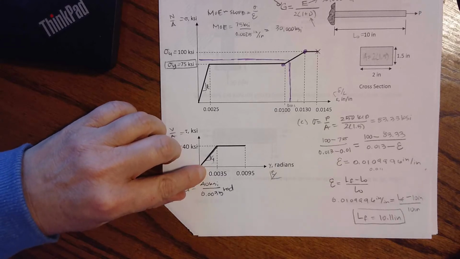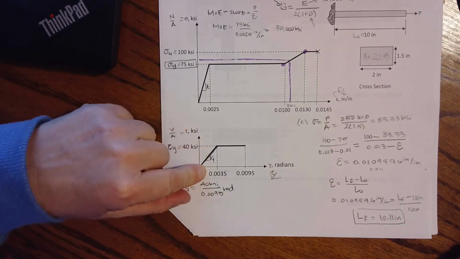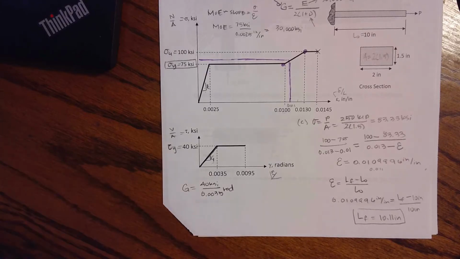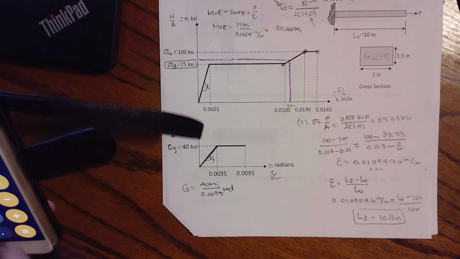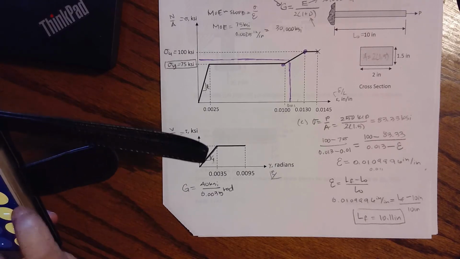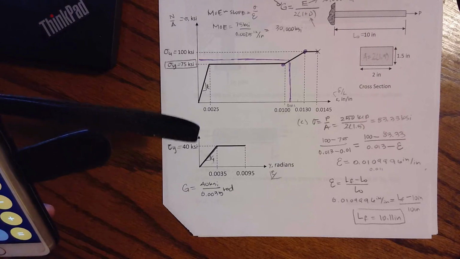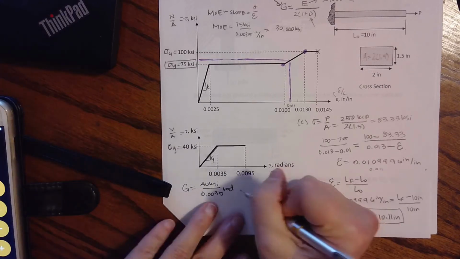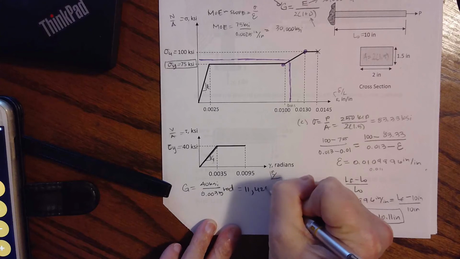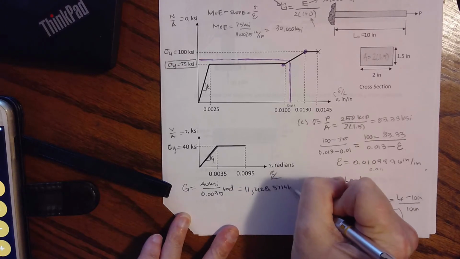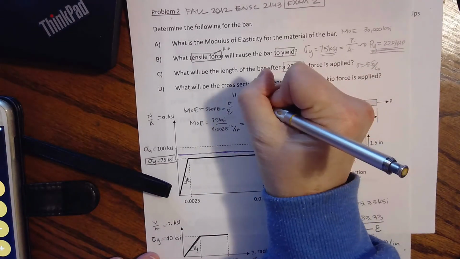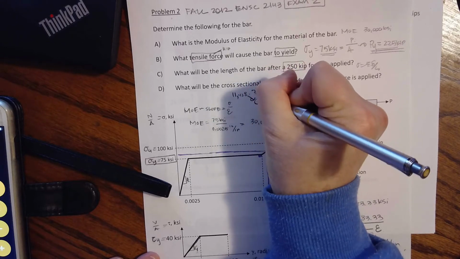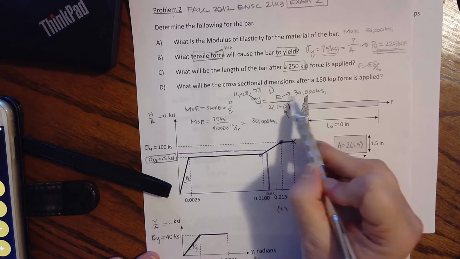So we get 40 divided by 0.0035 equals, and I get that G is 11,428.5714 KSI. Okay, so now I can come back up in here, and I have 11,428.571. And I have E.